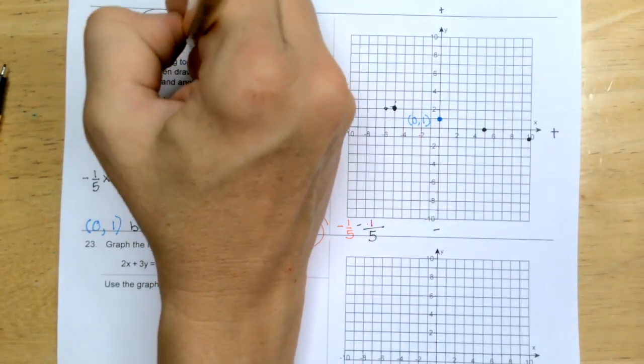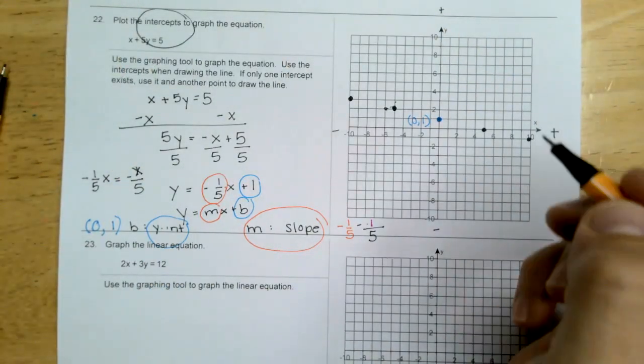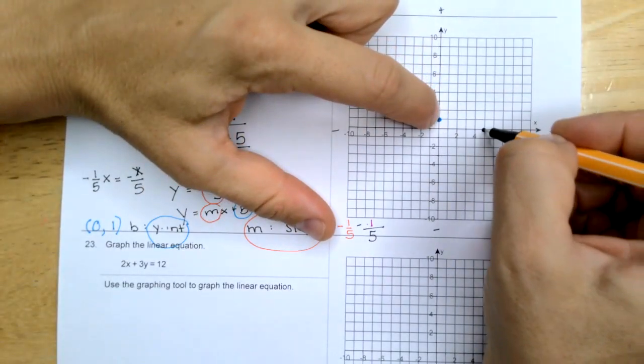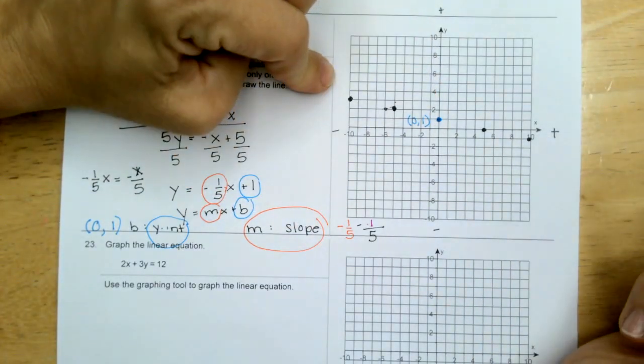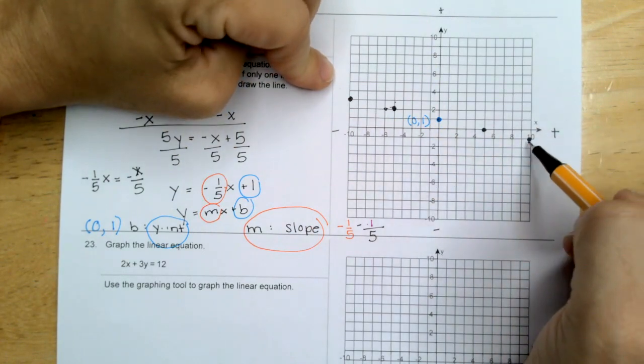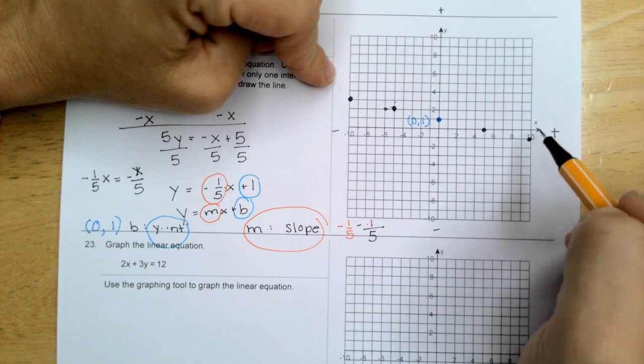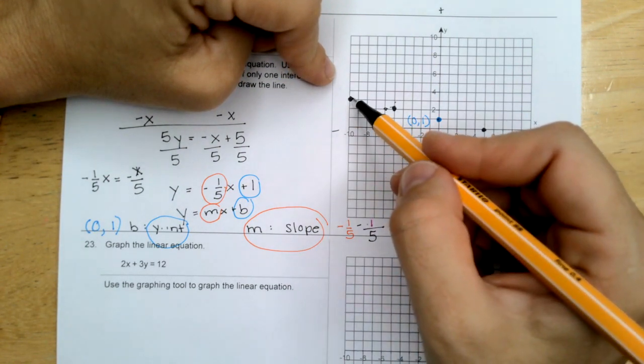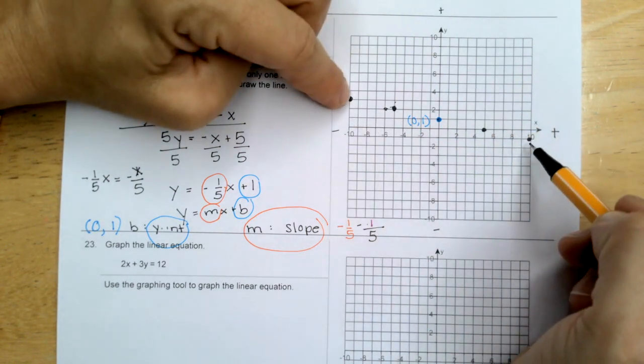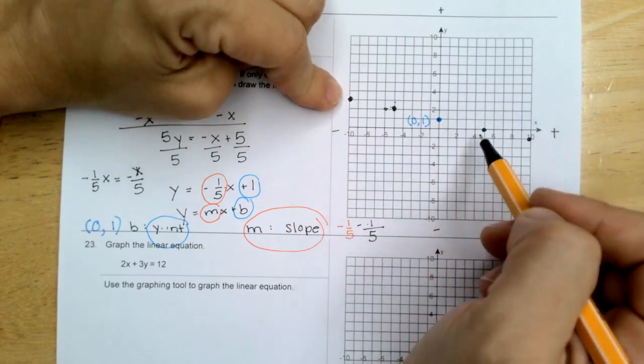If they ask for the intercepts, that always means you need to draw this line and this line to make your line. If they ask for intercepts and you have the correct line, but you choose positive 10, negative 1, and negative 10, positive 4 as your 2 points, they're going to say it's wrong because you didn't find the intercepts.